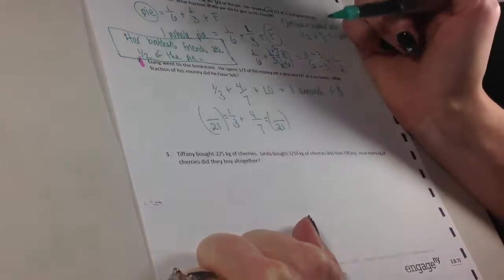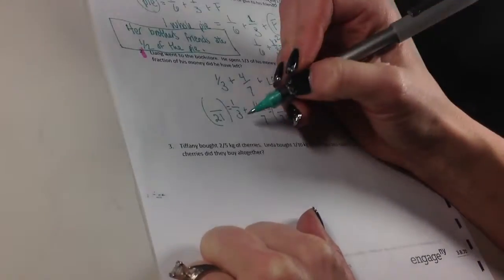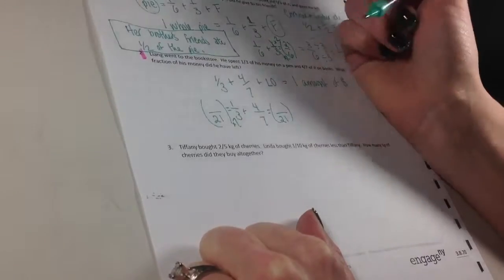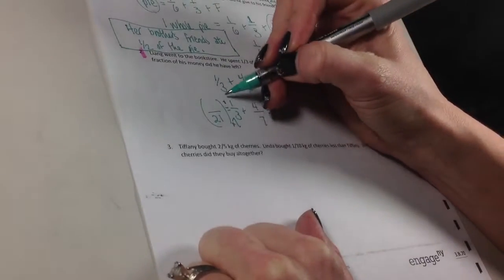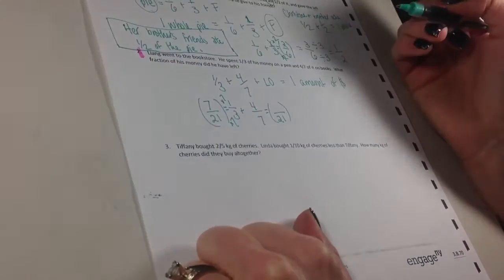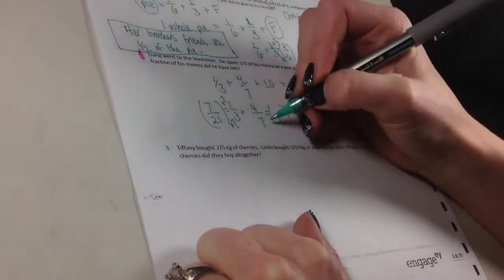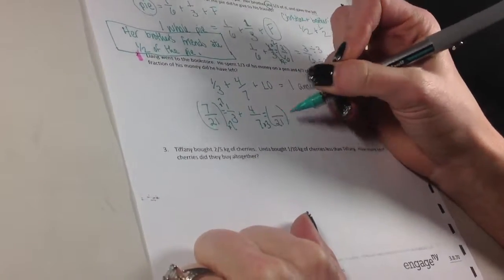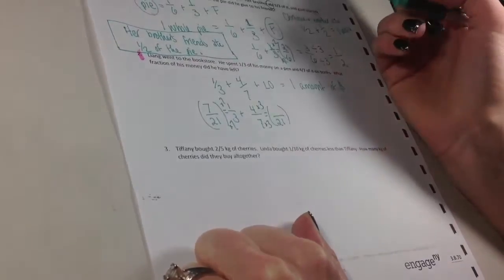This 3 somehow got made a 21, and that was times 7. So whatever I do to the bottom, I have to do the top, so that's going to become a 7. And then here, I had to multiply by 3 to get that 7 to become a 21. So I have to again multiply by 3 on the top.